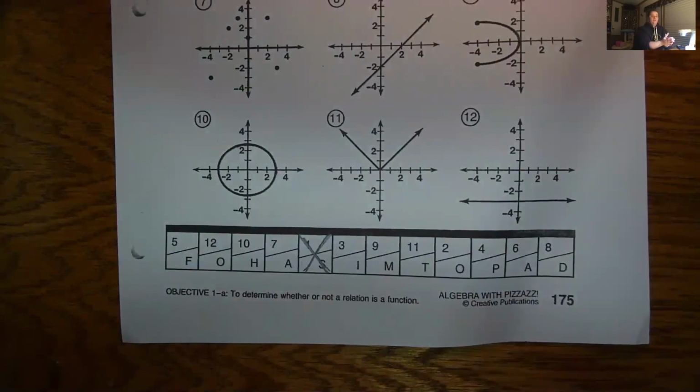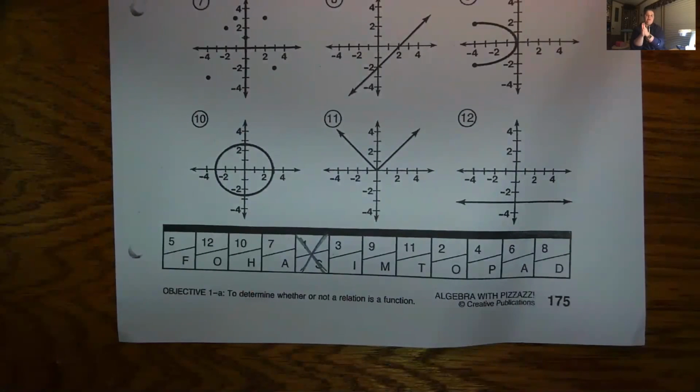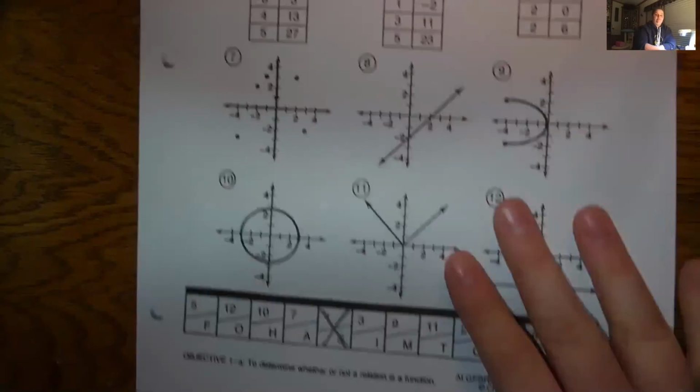And then when you're done with this assignment, it'll spell something at the bottom here. You go ahead and type that into that Google form for your answer sheet. So there'll be a Google form along with that.